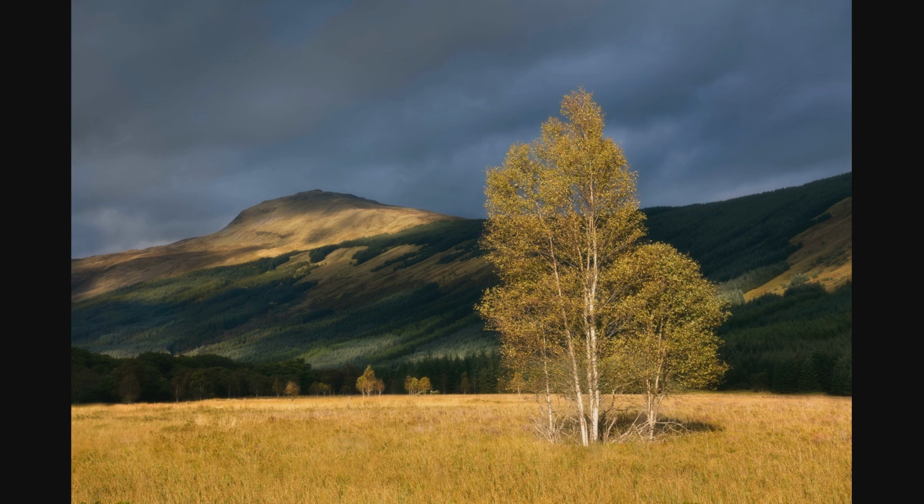I stumbled upon this location by sheer accident when we were driving through Scotland, and I really liked this very simple scene. In this case, we have two strong lines. We have the line up here of the mountains, and then down here from the meadow. And the foreground here makes this bridge between the foreground, the middle ground, and the background, as to remove the attention from the two very, very strong lines that go through the picture.